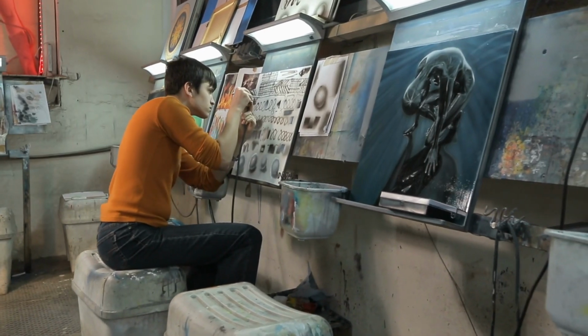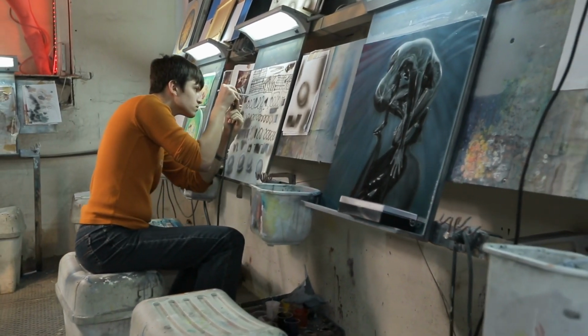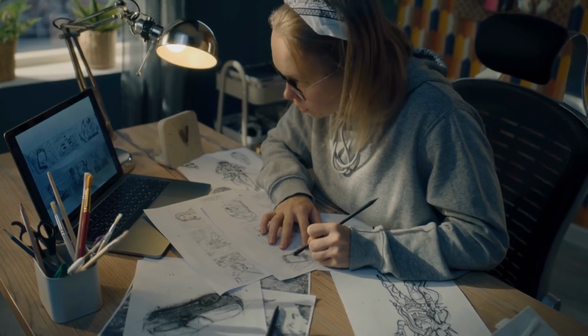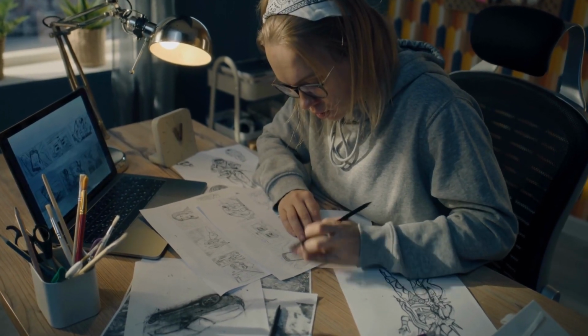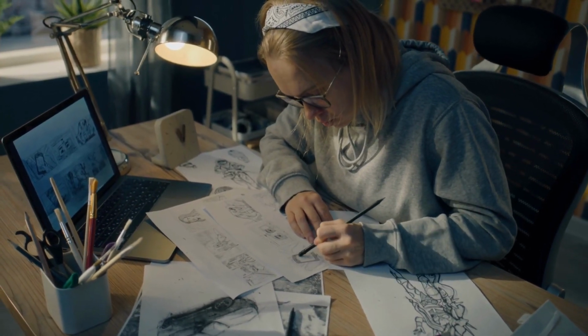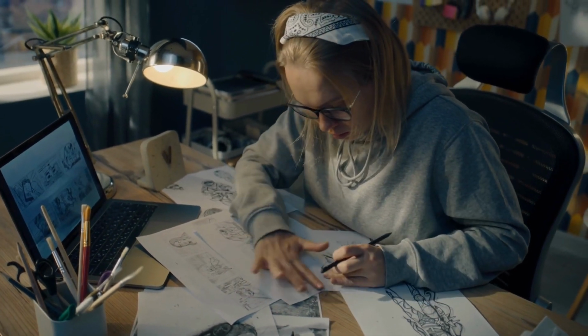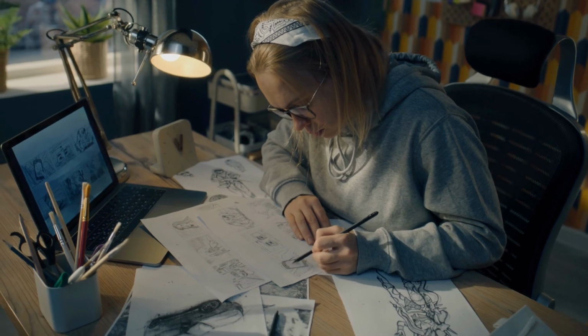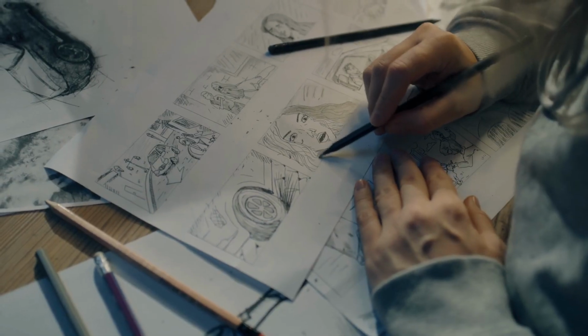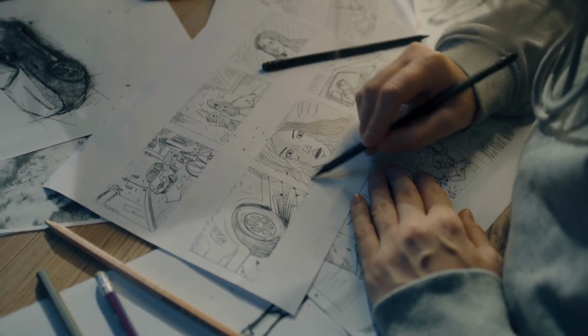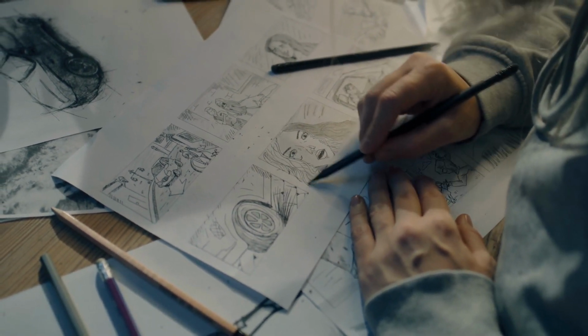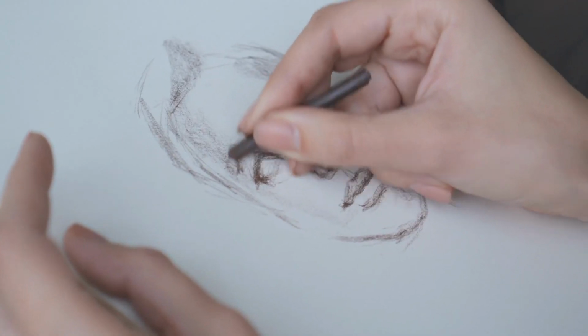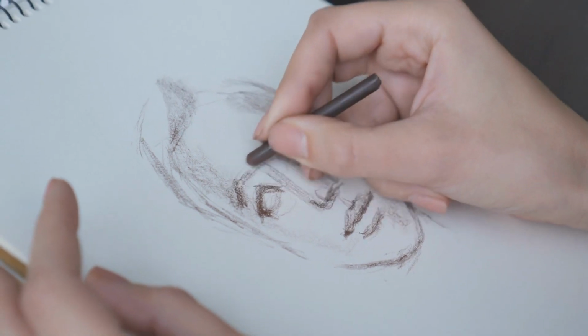Lesson 8. Character Design. To create your own character, start by developing a concept for the character. Consider their personality, traits, role in the story, appearance, age, and unique characteristics that make them stand out. Begin sketching your different ideas for your character.